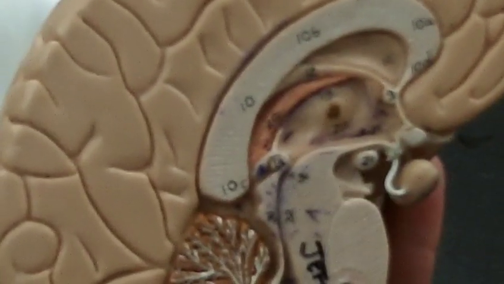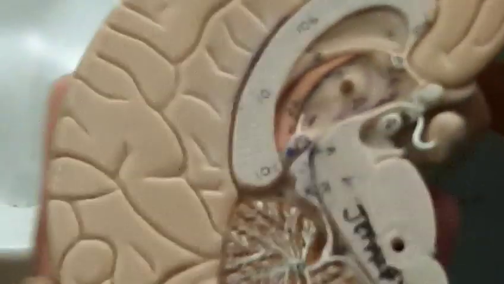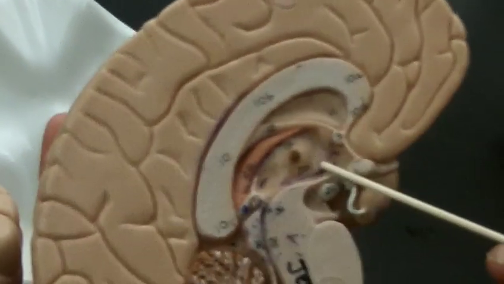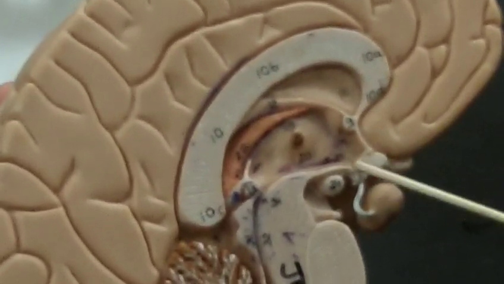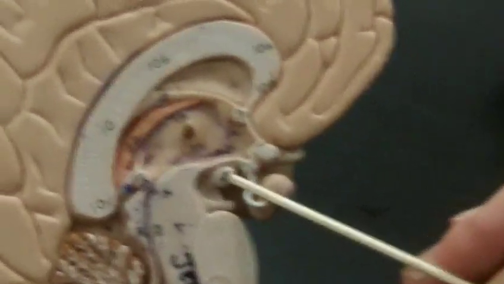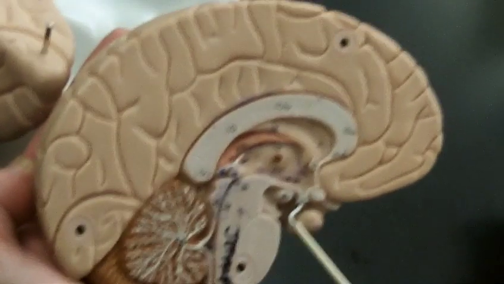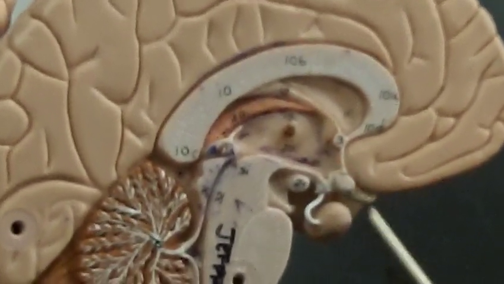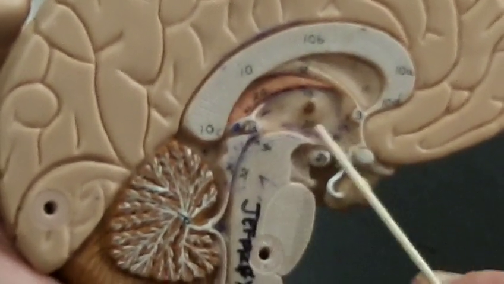Now, the way I always know that I'm looking at the hypothalamus is I look for the optic nerve, and if I go straight back from the optic nerve, I'm in the hypothalamus. I just use that as a landmark. In the hypothalamus, you've got this little circle here. That's your mammillary body. And then hanging off of the hypothalamus is the infundibulum. And the infundibulum connects the hypothalamus to the pituitary gland. So that's all part of the hypothalamus.